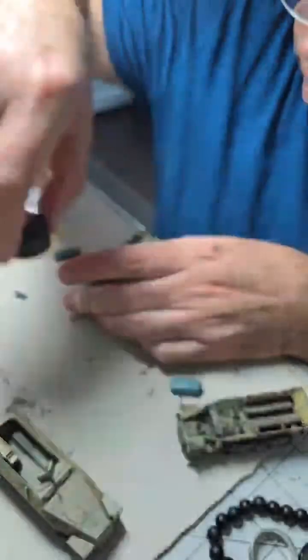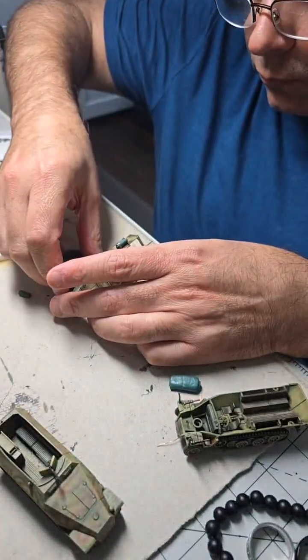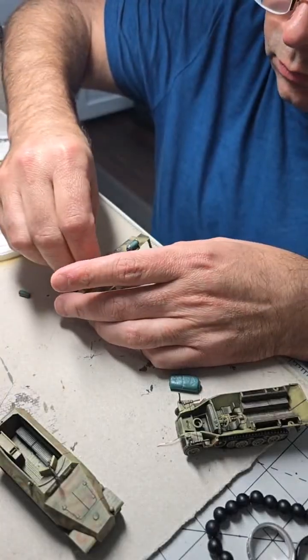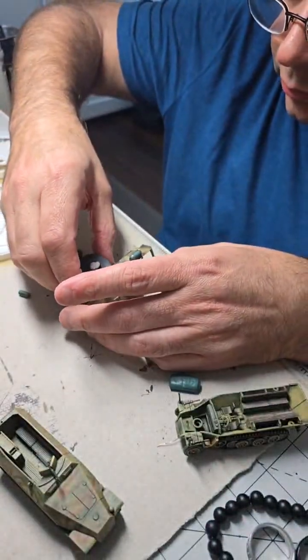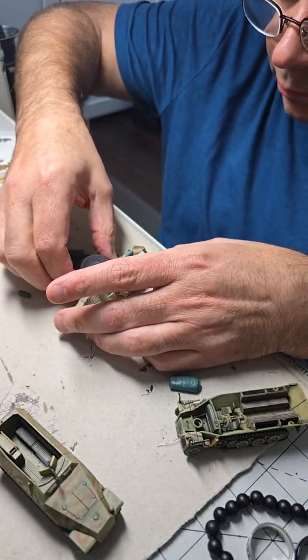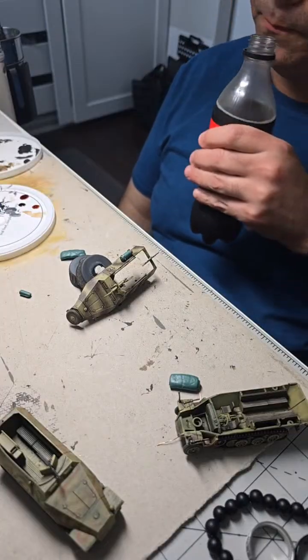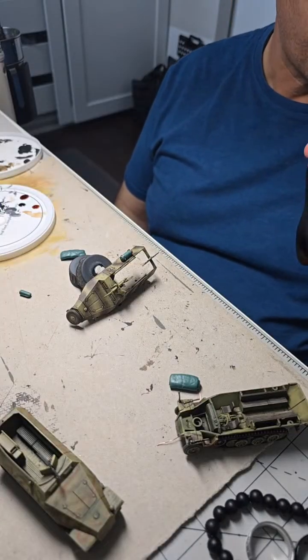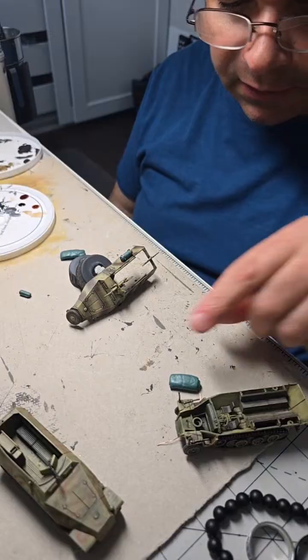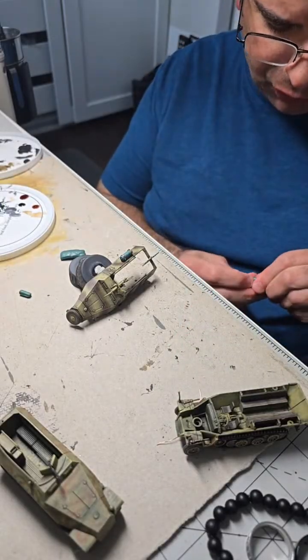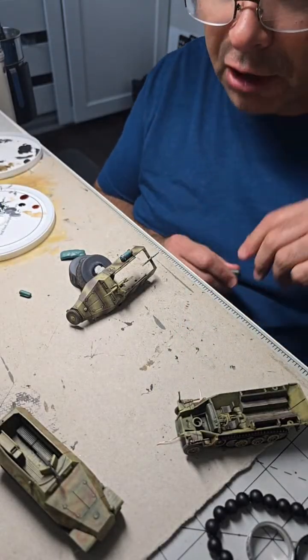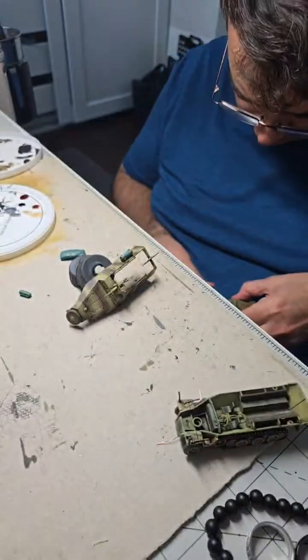No. Nope. We need more of an angle. This will dry in no time. There we go. I think these are too fat. These were for the back of the Czech 38. That's what originally they were made for.